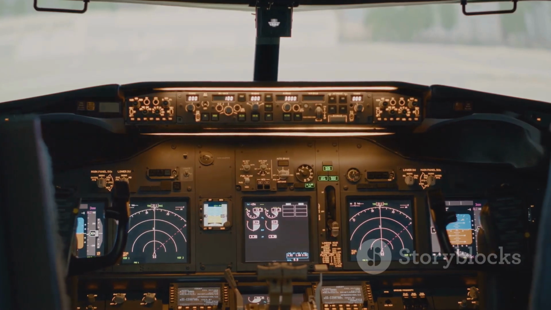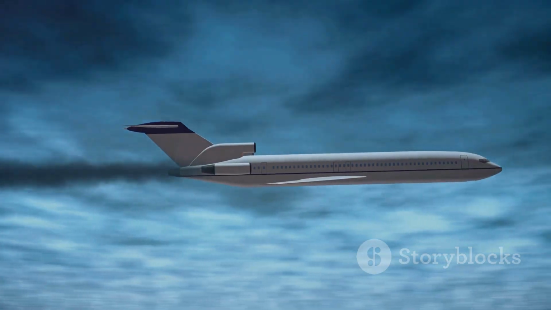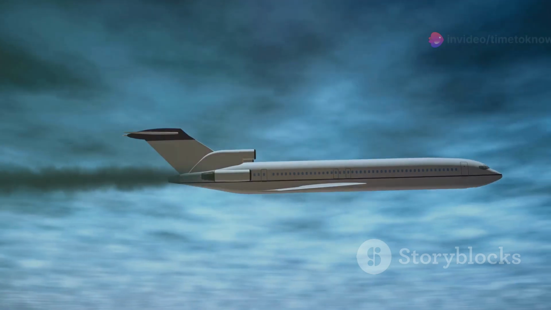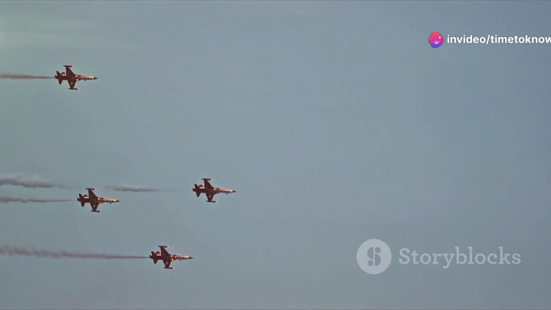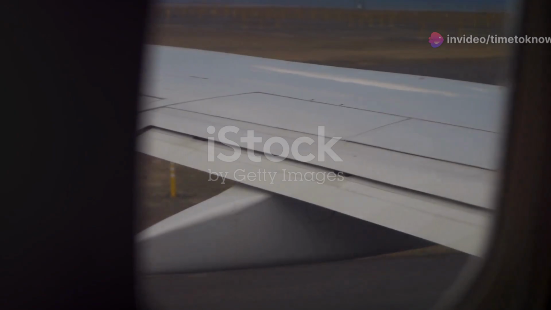Understanding these forces unlocks the secrets of flight. Think of these forces as a team, each playing a crucial role in keeping the plane airborne. Let's explore each of these forces and how they work together to achieve the miracle of flight.